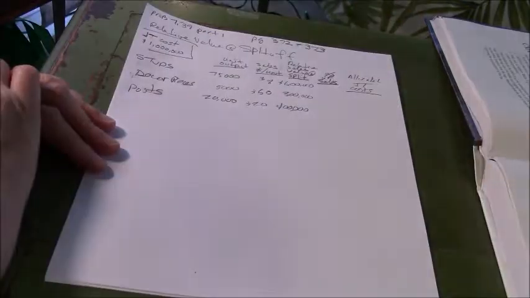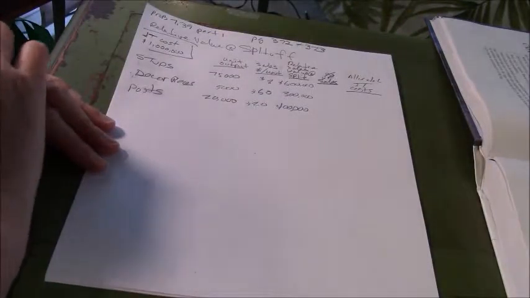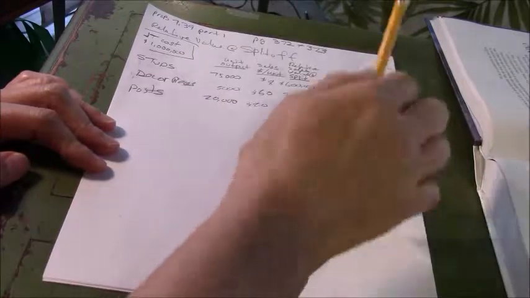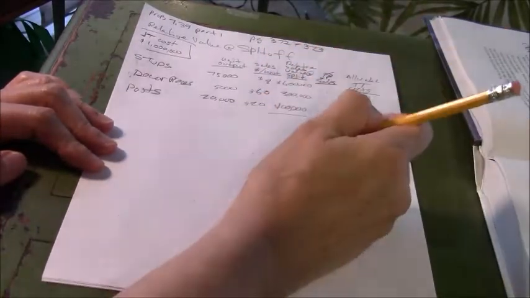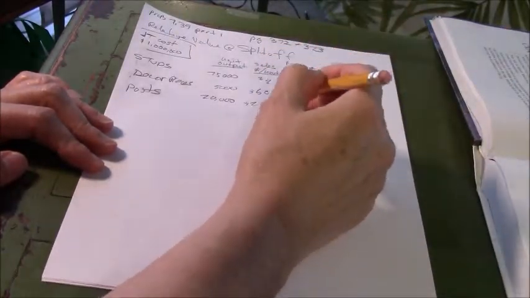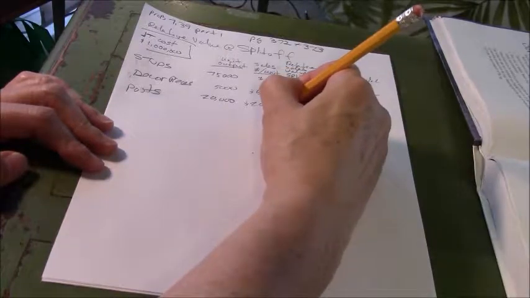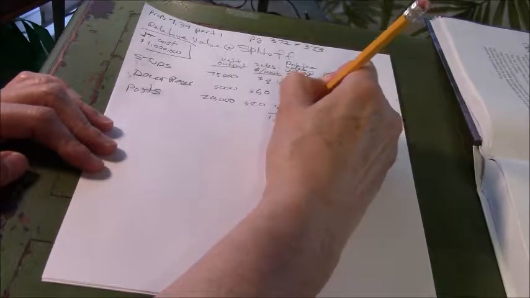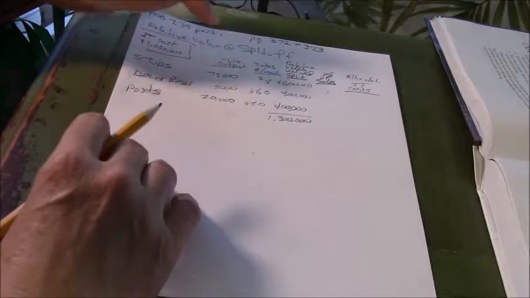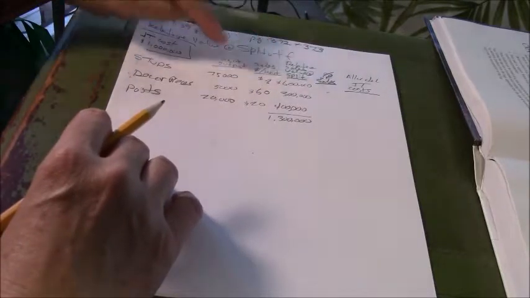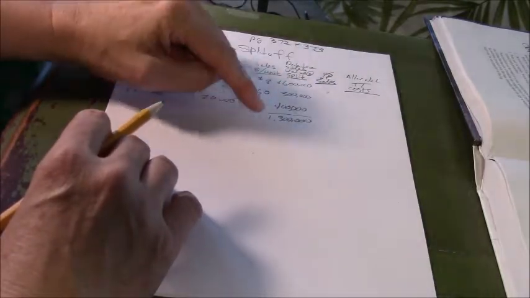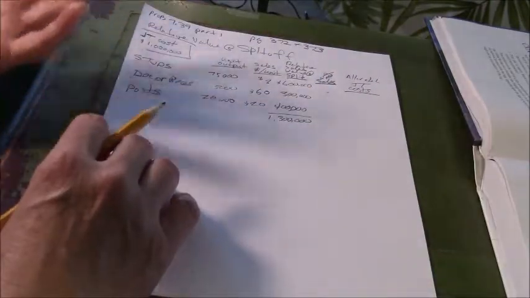Alright, so we have to figure out the proportion, right? So to do that, we need to add those up. So 6 and 4 and 10, plus 3 is 13, so that is 1,300,000. So at the split, you have $1,300,000 worth of product, right?